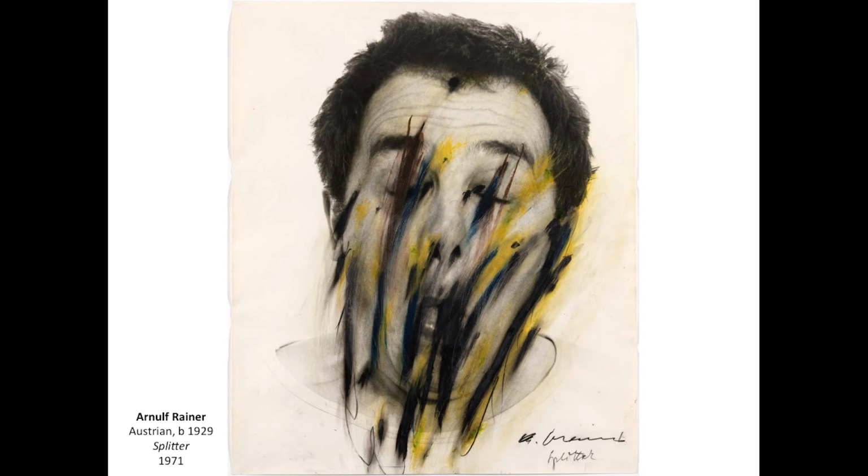Lines can be used to express emotion. In this Arnulf Rainer piece, we see fear, anxiety, perhaps even the suggestion of death implied through the use of these gestural, scribble-like lines drawn on the surface of a photograph. Lines are varied and have a multiplicity of uses in visual artwork. They are one of the foundations of works of art and one of the most important elements of design.